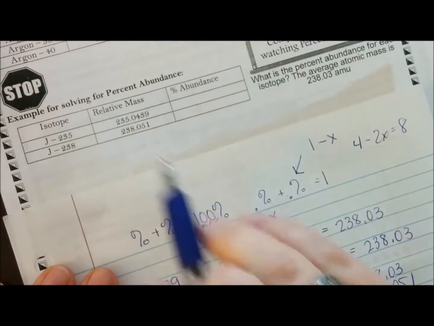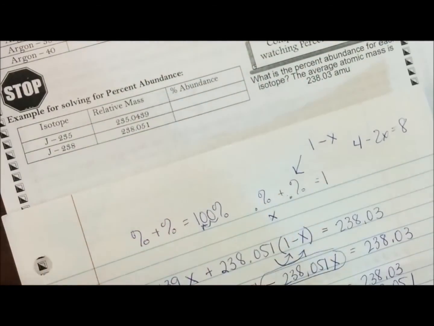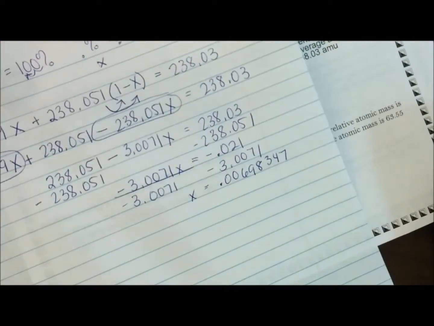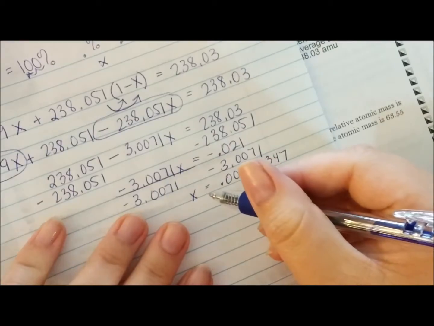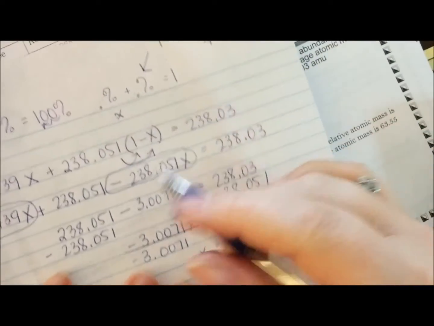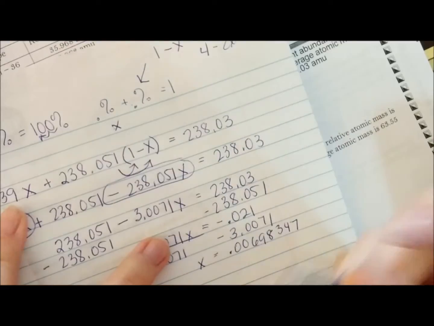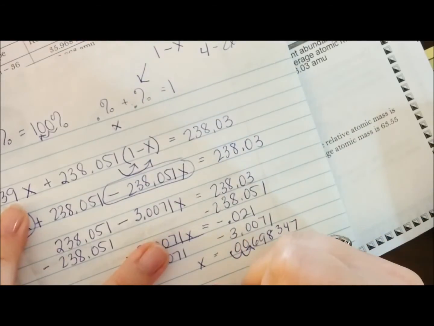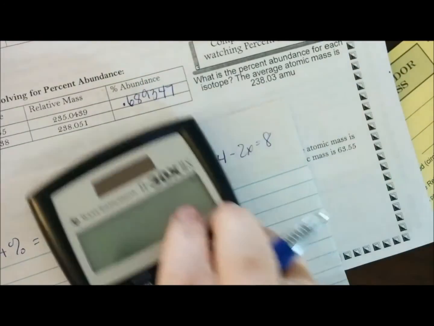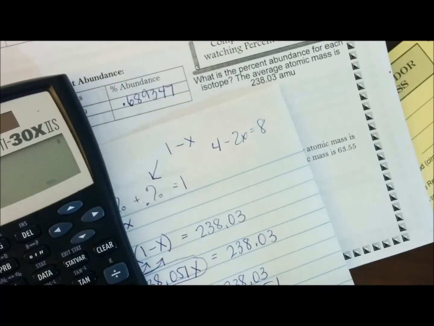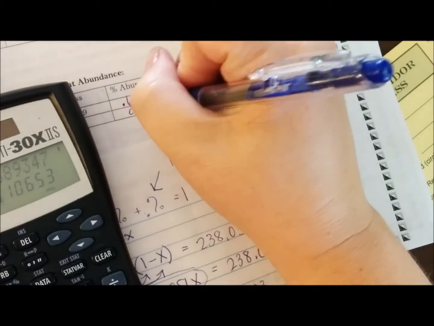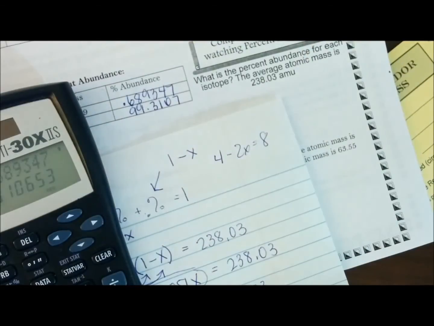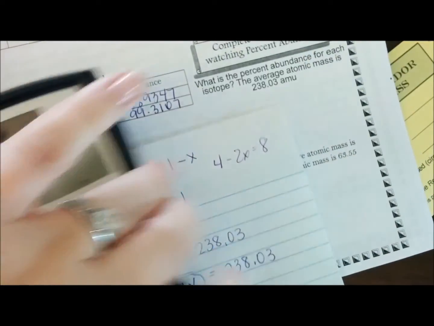Let's see how many sig figs I want. I want 6 sig figs. So I'm going to keep writing here. And remember, this is the percent abundance of this first guy. And in order to change it back to the percent, I need to move it over 2 times. And then I'm going to subtract that from 100 to get the other percent. So it's 99.3107. So that is your most challenging problem.